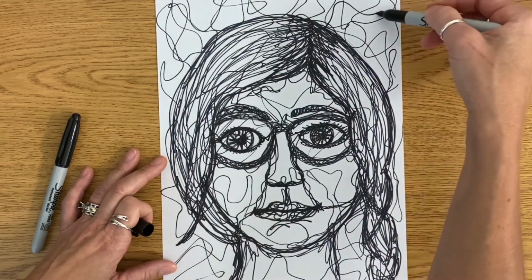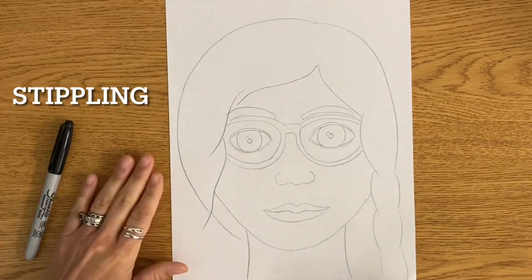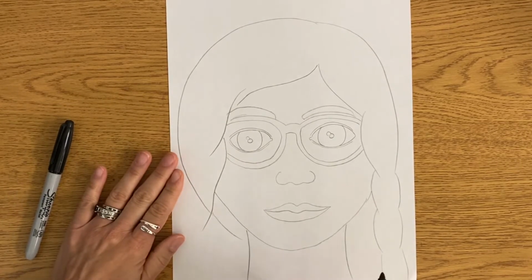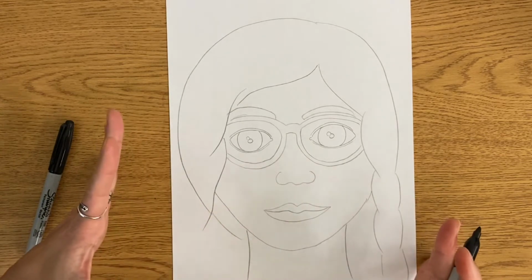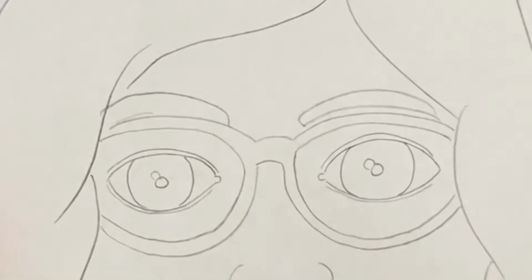Am I done? I'm done. Now I can lift it up. You can see where I finished off. And now for this last one, we are going to do stippling. So stippling, remember, is dots. The closer you put the dots, the darker it is. The farther away you put the dots, the lighter the value it is. Some of these dots will overlap, and that's okay.